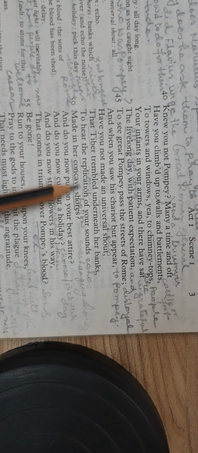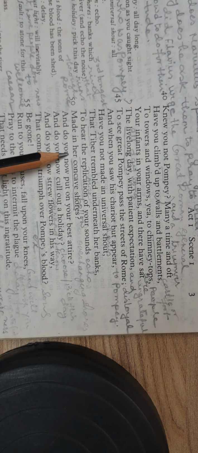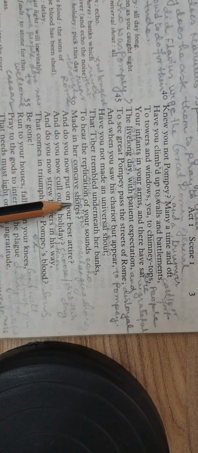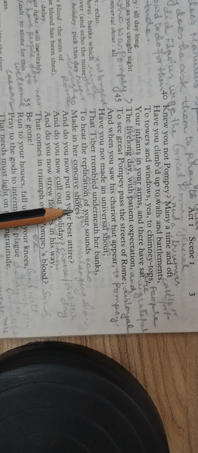Replication means echoes. Echoes of your sound made in her concave shores. Her means the river. Her refers to the river. Concave means hollow shores. I hope it's clear. So, the hollow shores.